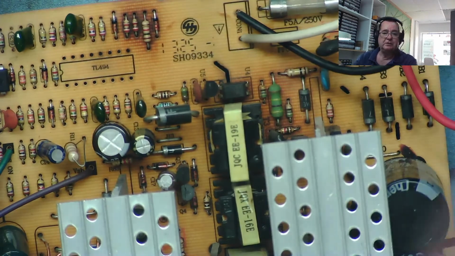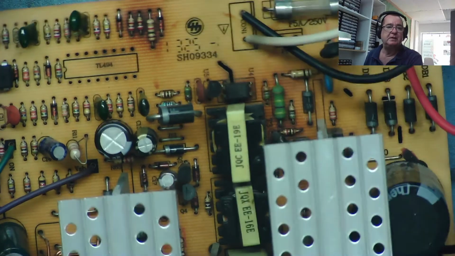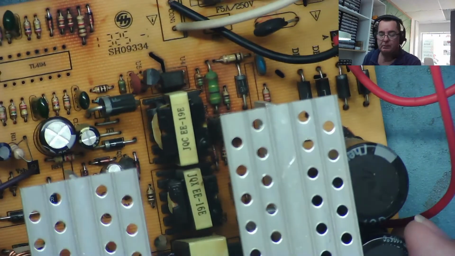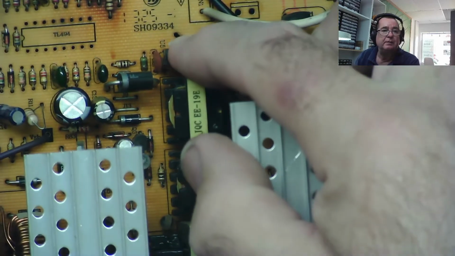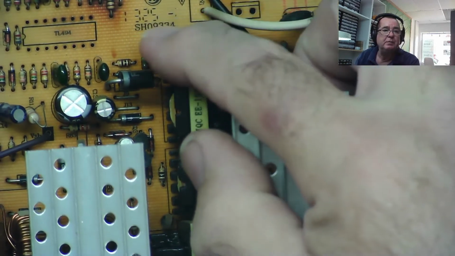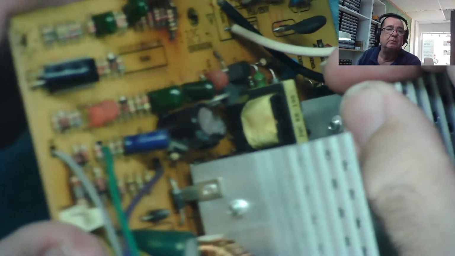So if you look at this ATX power supply, this is the one from one of the previous videos. It's waiting for a replacement chip here. But in this one, if you look, this is the opto isolator here, the little black thing with 4 legs on. And the thing I've just moved, that is the 431.